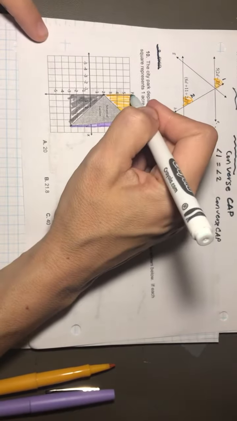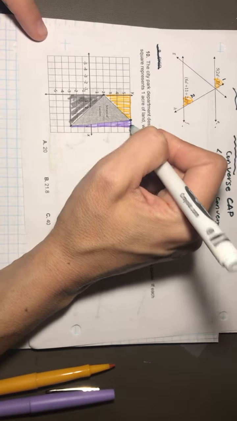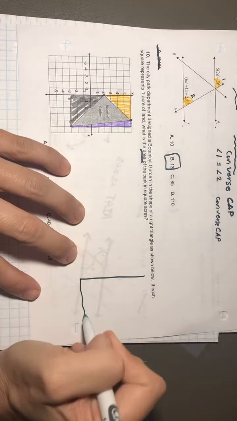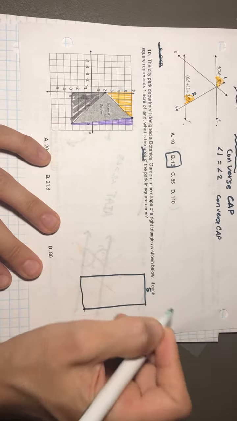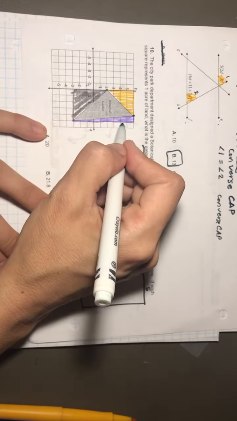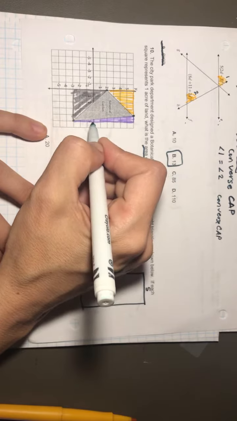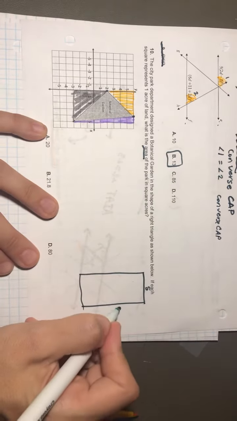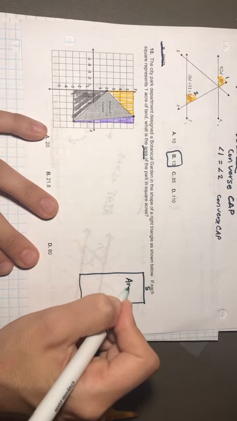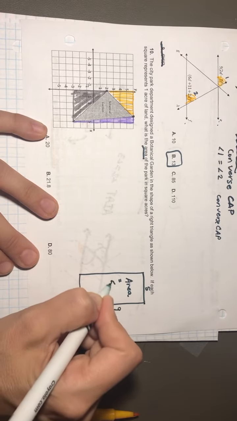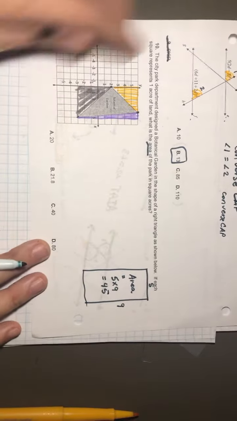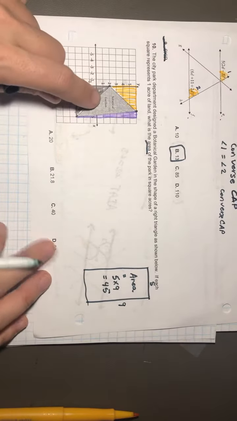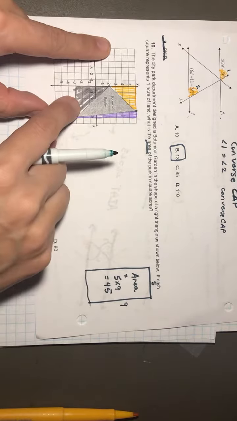As I count these boxes, 1, 2, 3, 4, 5. The total area of a piece of construction paper, if I was trying to build a model of this garden, would be 5. And 1, 2, 3, 4, 5, 6, 7, 8, 9. 5 by 9. So the area of the total piece of construction paper would need to be 5 by 9, which is 45.